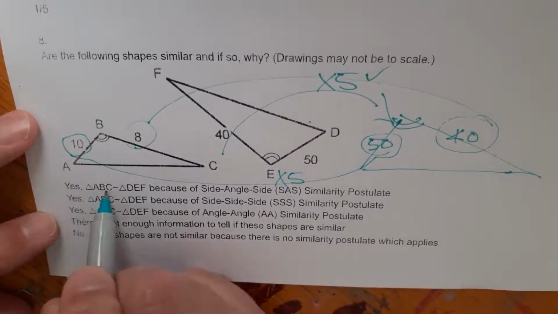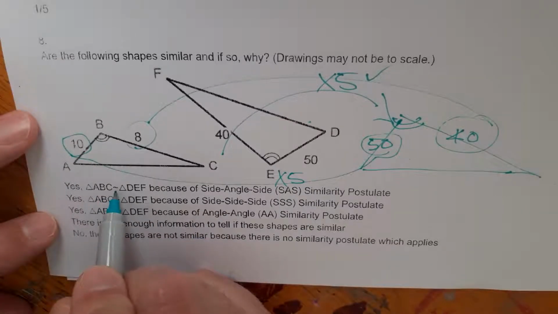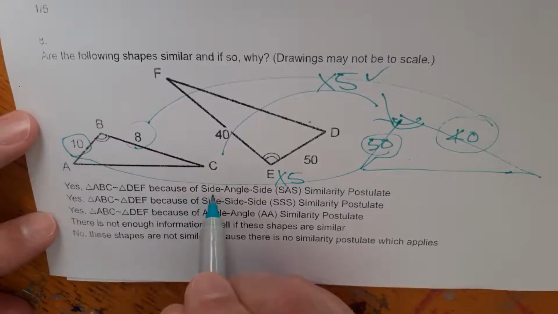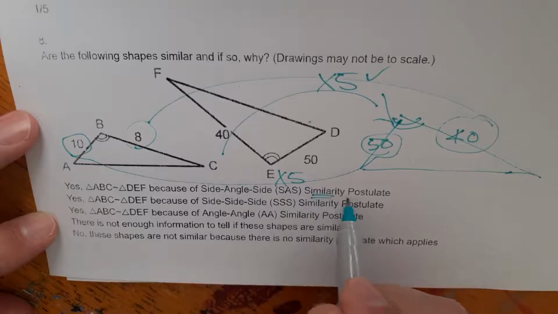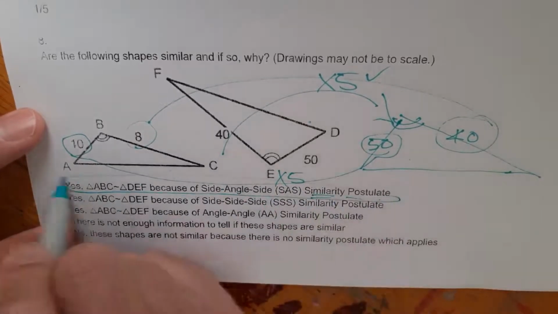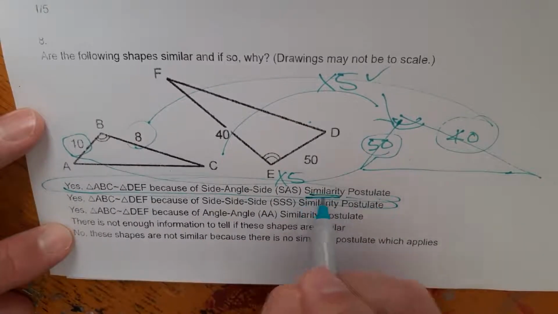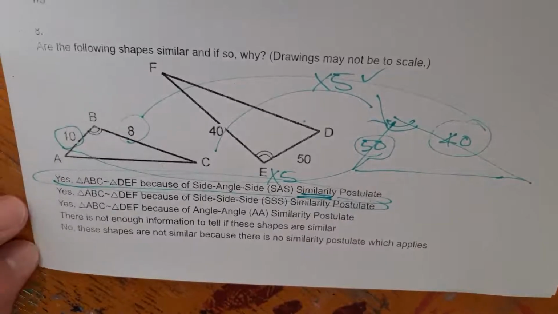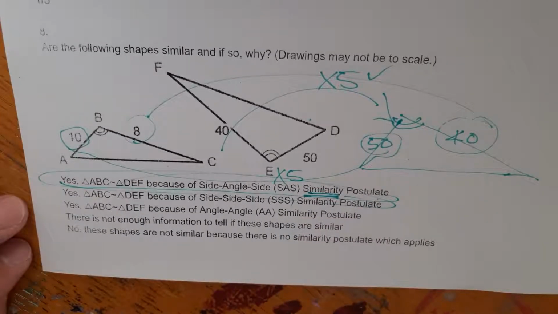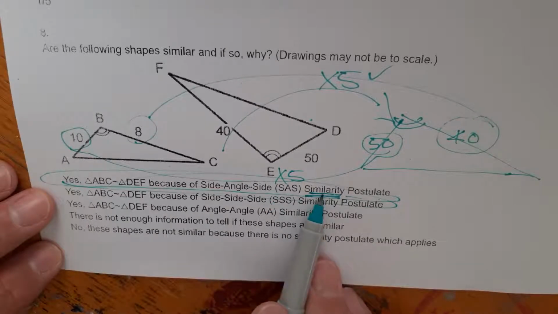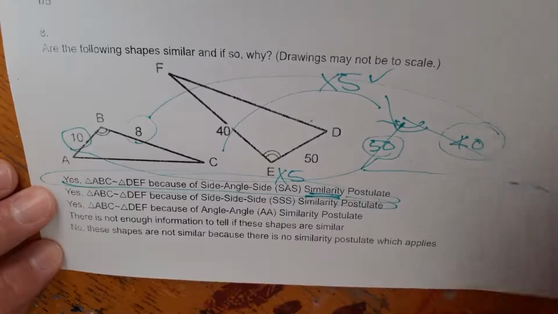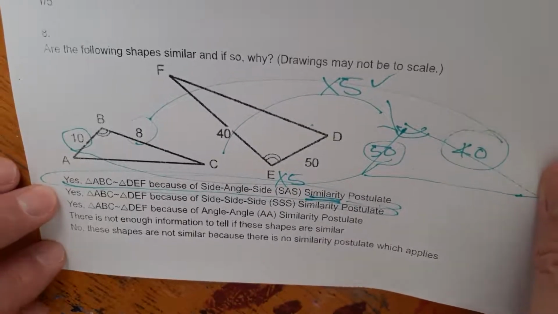So this is yes, triangle ABC is similar or proportional to triangle DEF because of side angle side, SAS similarity postulate. And we do need to say similarity here because remember there are congruency postulates too that sound exactly like SAS. So we need to be very careful to distinguish in this case similarity or proportional.